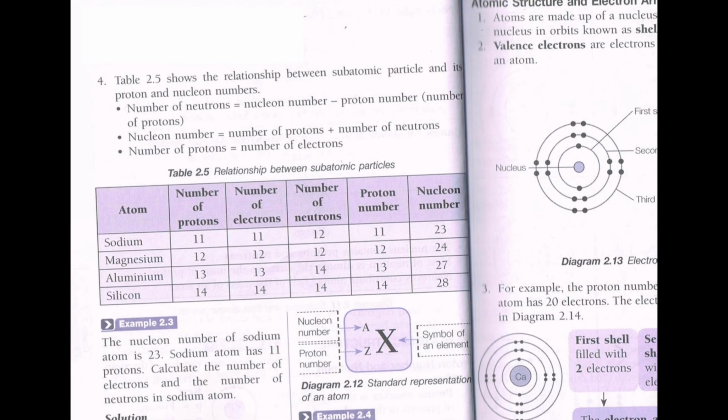Table 2.5 shows the relationship between subatomic particles and the proton and nucleon numbers. The first relationship, number of neutrons: if you want to find neutrons, you take nucleon number minus proton number. If you want to find nucleon number, you add up the number of protons and number of neutrons. The third relationship: atoms are neutral, so the number of protons is equal to the number of electrons. So we have 3 relationships.